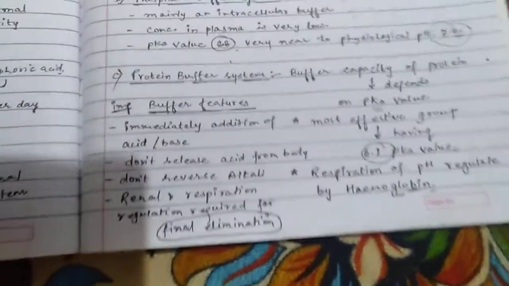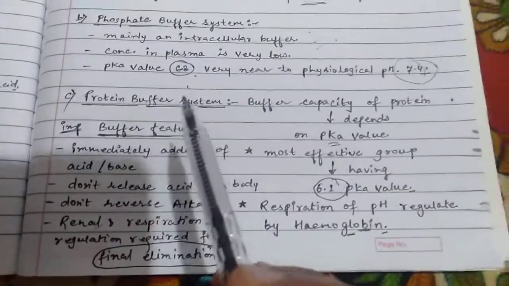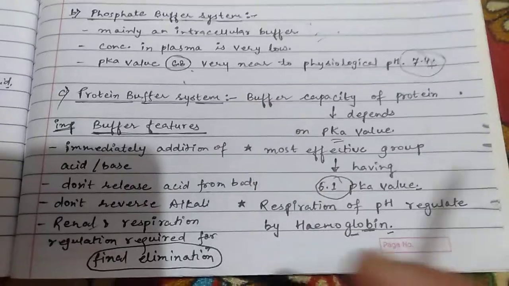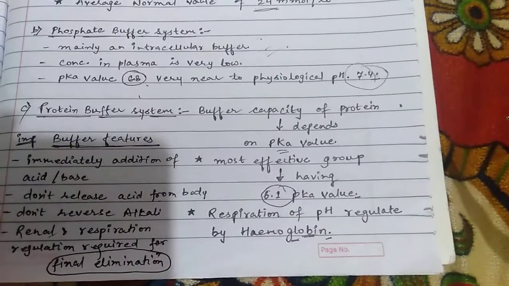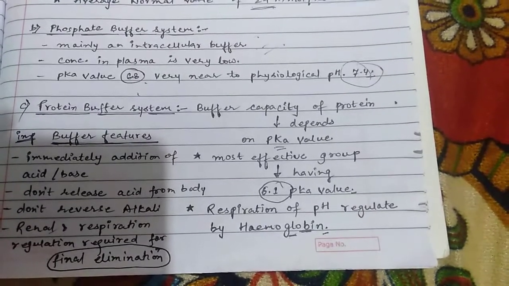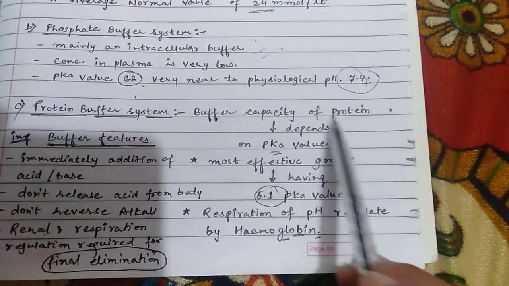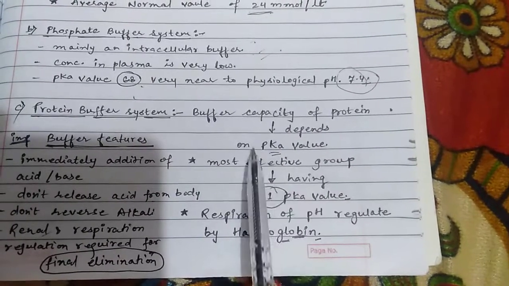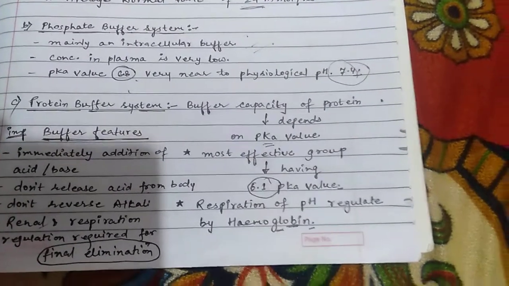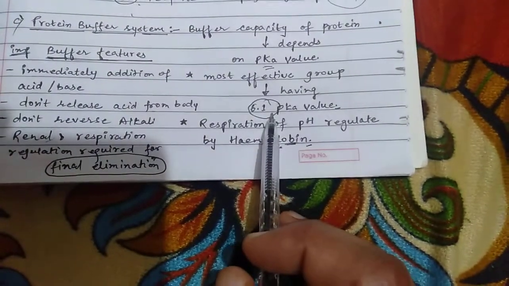Then the third one we are going to discuss is the protein buffer system. The protein buffer system has the capacity to maintain the pH of our body, and its capacity depends upon the pKa value. Most of the groups have a pKa value of 6.1.